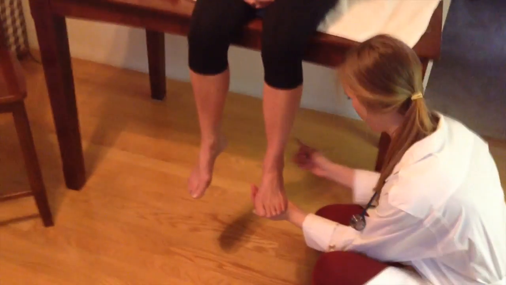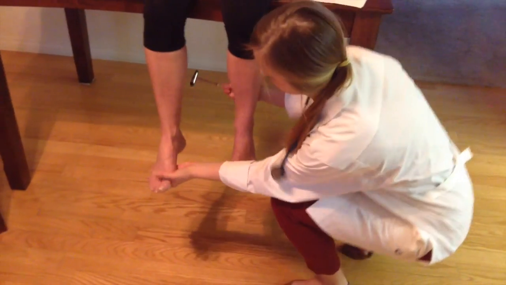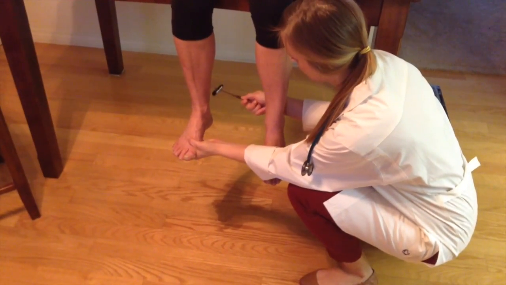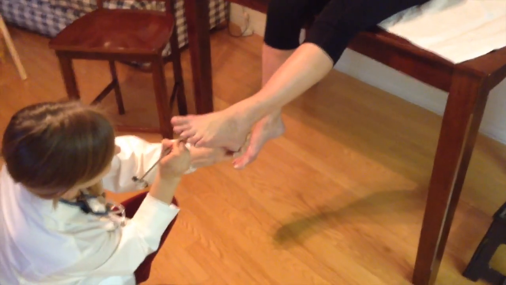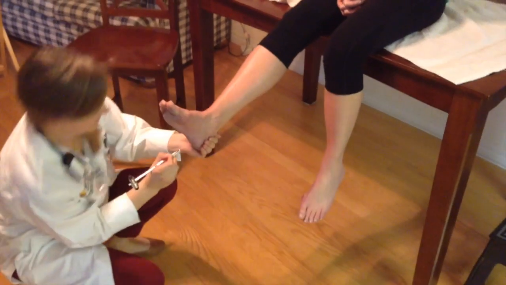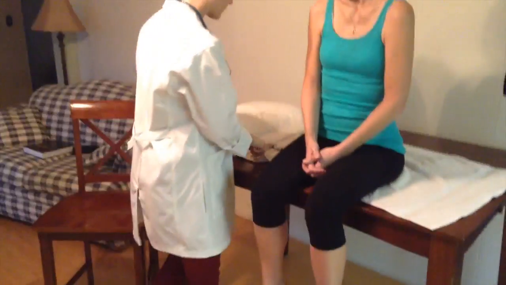So I'm going to plantar flex, hit your Achilles. Perfect. And this one. Okay. Finally, I'm just going to have you lift up your foot, and you're going to feel me scratch along your foot. Okay. Excellent. This is your Babinski, and you are negative. Great. Okay, finally, one more test.